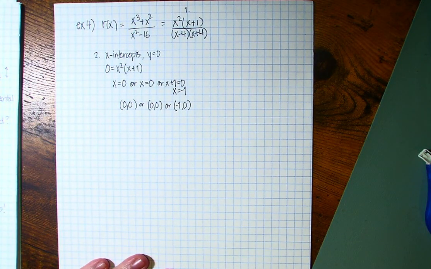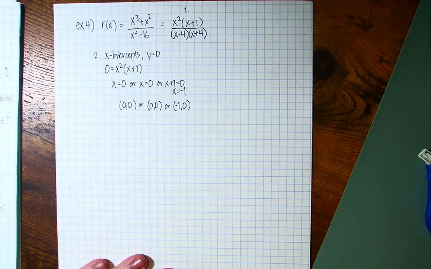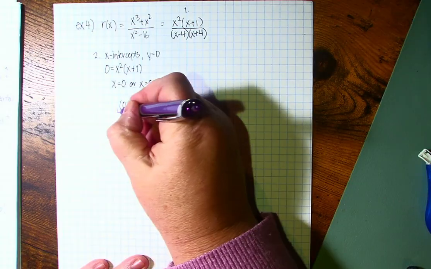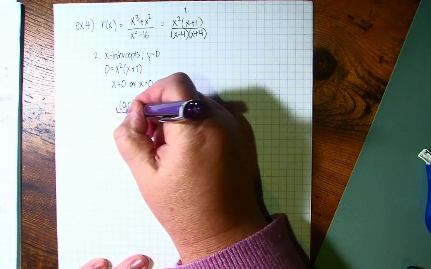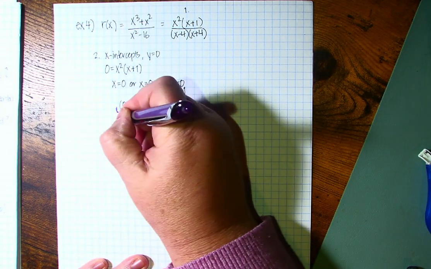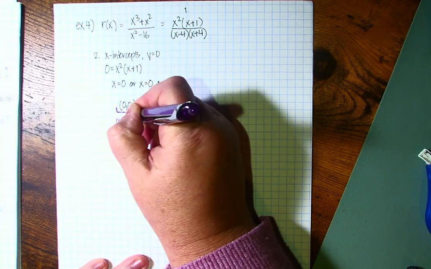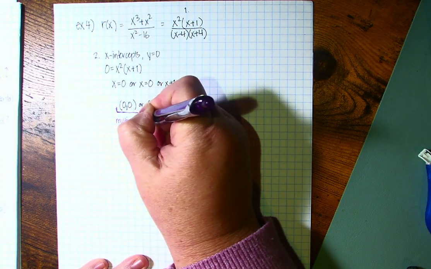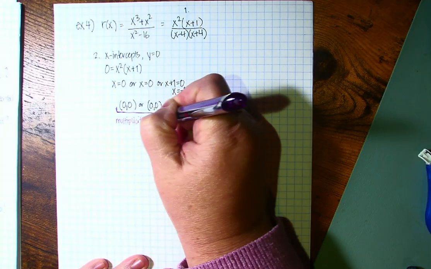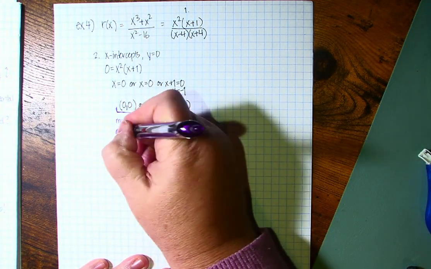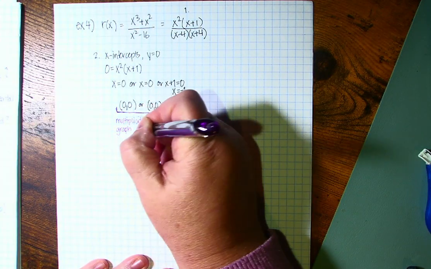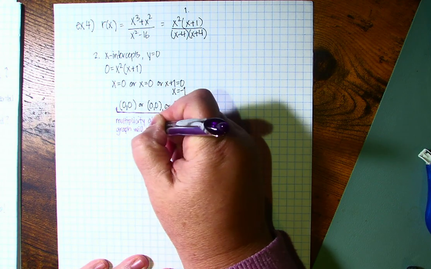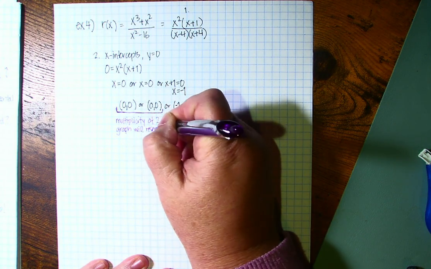I know some of you are saying, Amy, why did you do the (0, 0) twice? This indicates a multiplicity. We talked about multiplicities a little bit on Tuesday. This is a multiplicity of 2. And it tells me that at this point (0, 0), my graph will resemble a parabola.